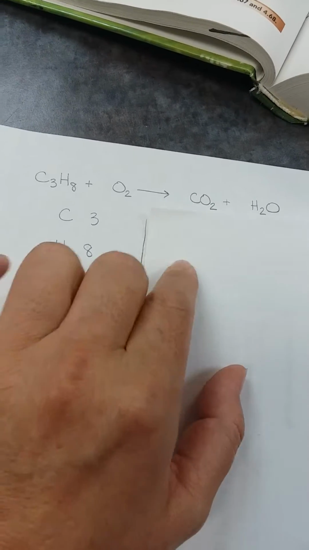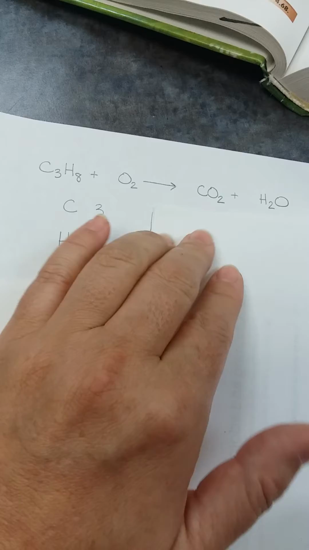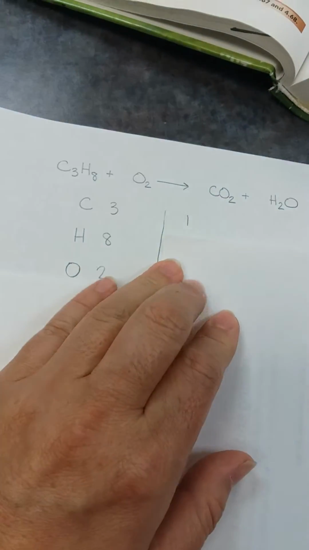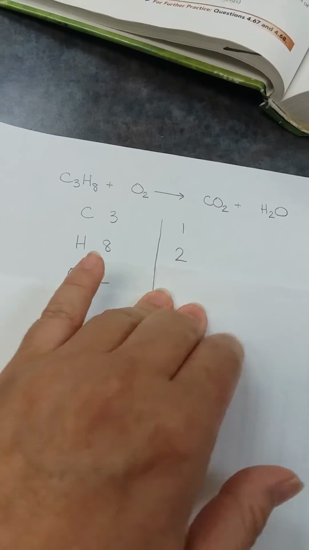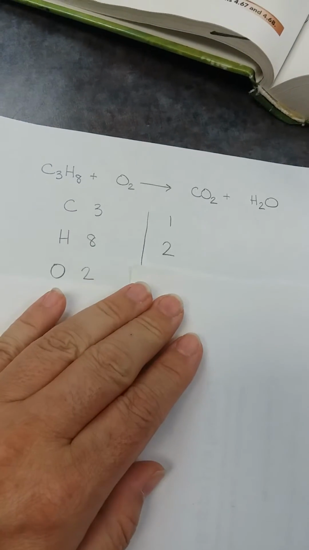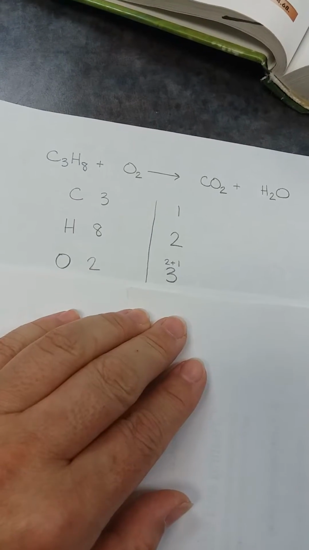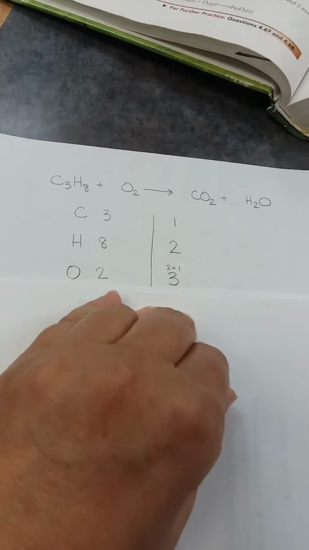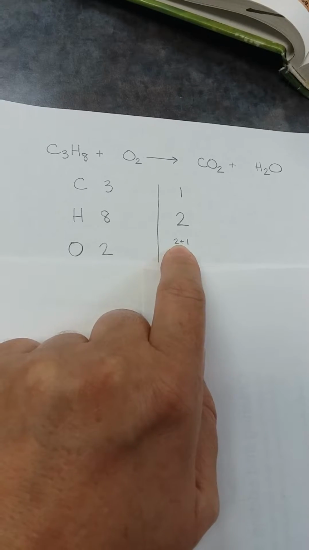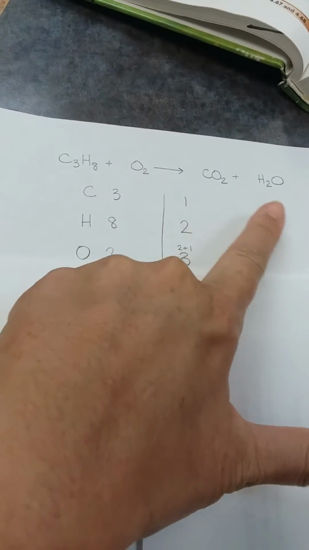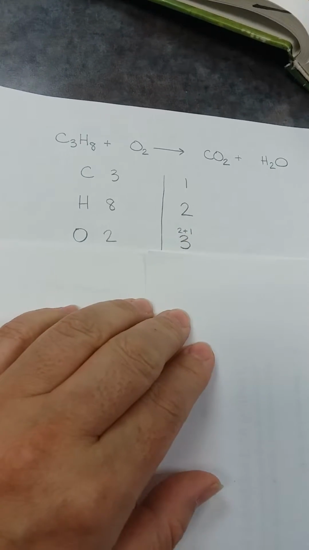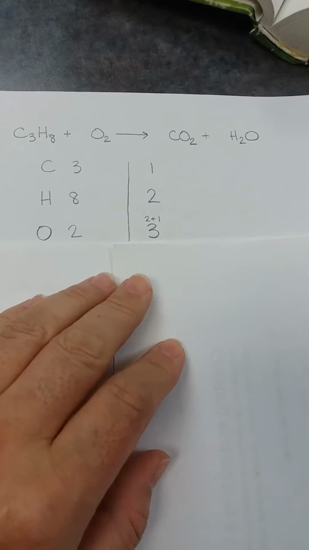So for carbon, I have an understood 1 here, so I have 1 carbon. For hydrogen, I've got a subscript of 2, so 2 hydrogens. And for oxygen, I have 2 here, and I have an understood 1 here. So 2 plus 1 is 3. It's important that you put the 2 plus 1 because otherwise you'll forget later on that you've got oxygen in 2 places. This is a good reminder that you've got it in 2 places. Or at least that's what worked for me when I was taking the class.